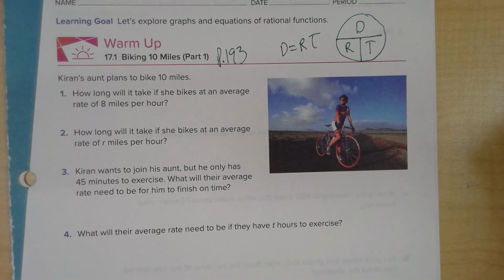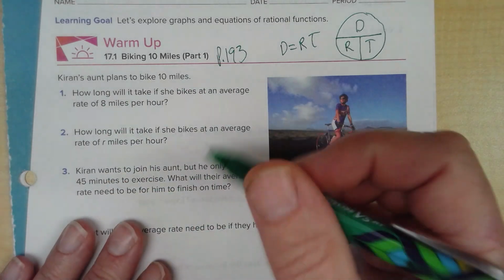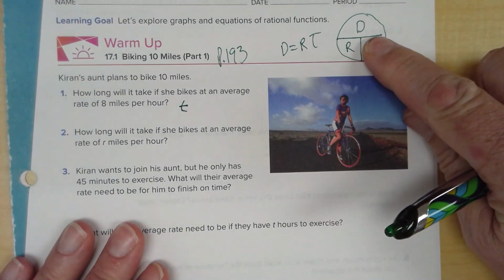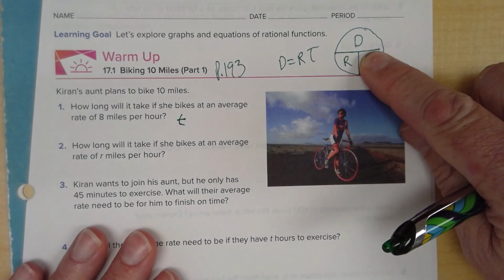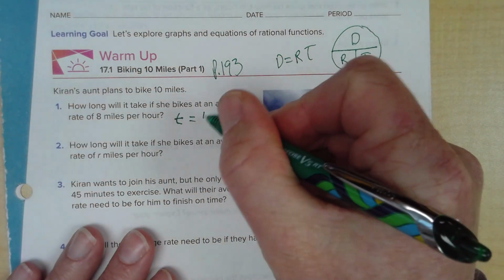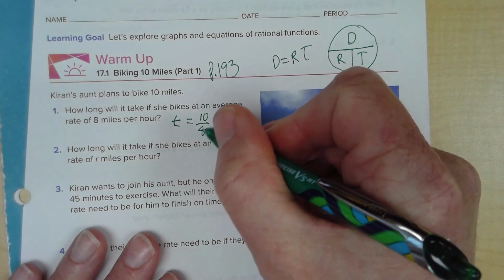All right, now I'm back. Let's see what we did. When it says how long, that means we want to know time. So I put a T here. We cover up. You should have done distance divided by rate. So the distance is 10, and we're going to divide by 8.